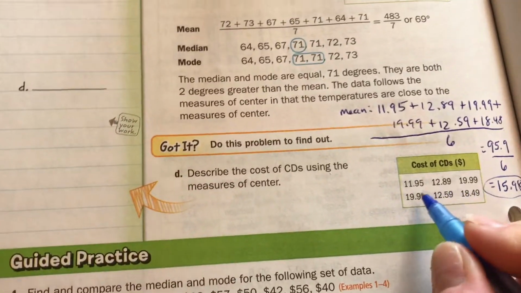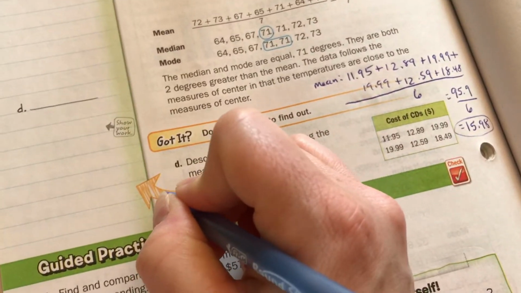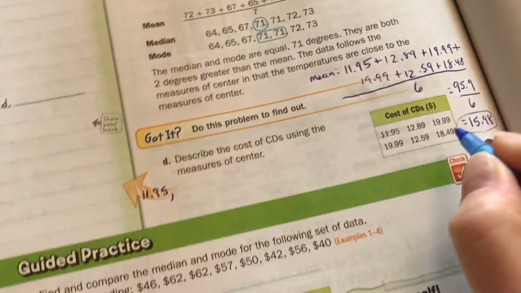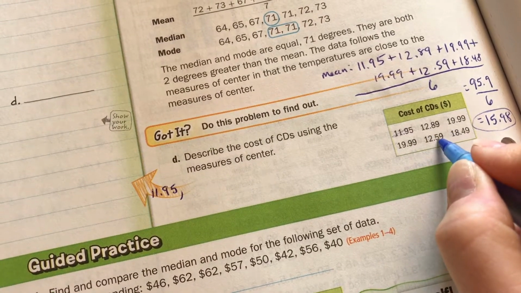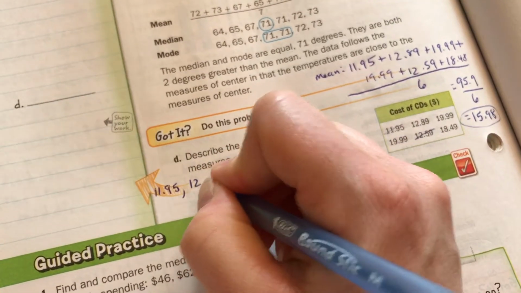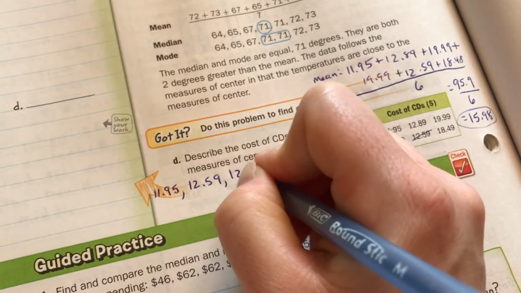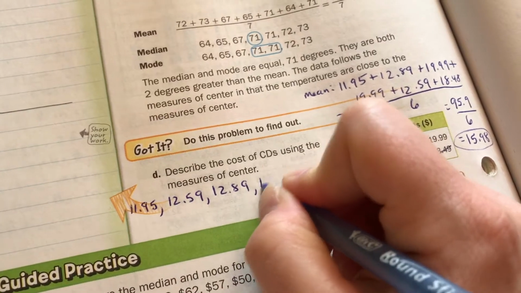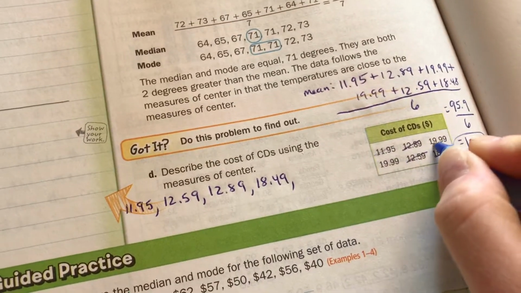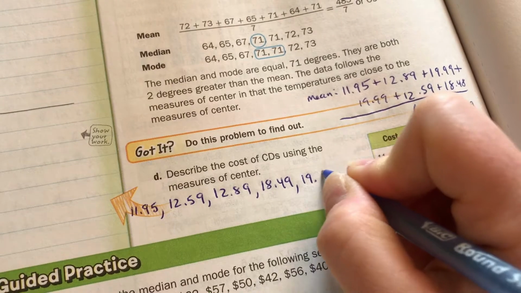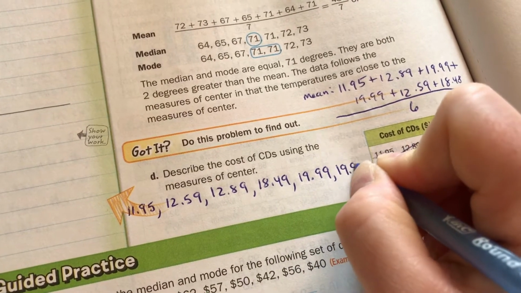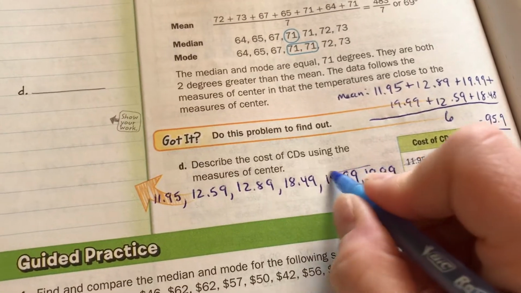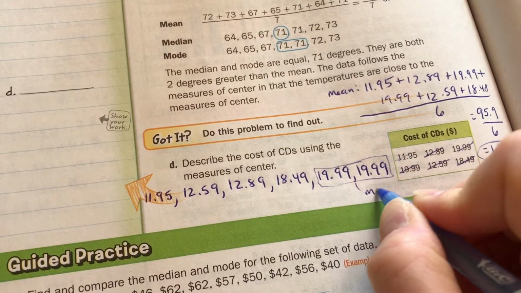So what's our smallest one? This 11.95. Now we have 2 in the 12s. 5 is less than 8. So 12.59, 12.89. All right, there's an 18. And then 2 19.99s. 6. Good, got them all. So this is going to be our mode. That's the one that's repeated.